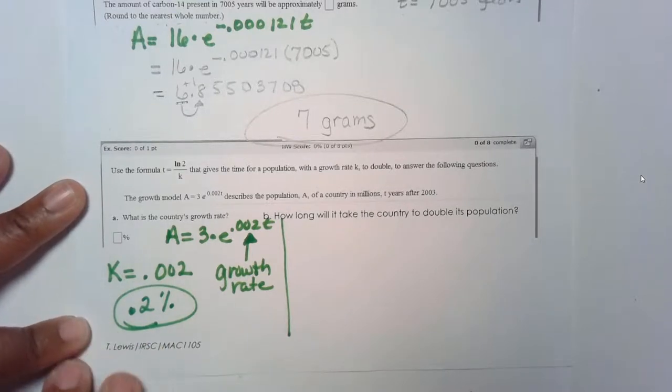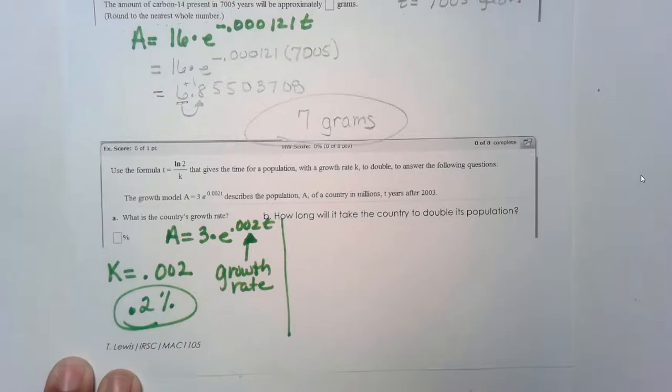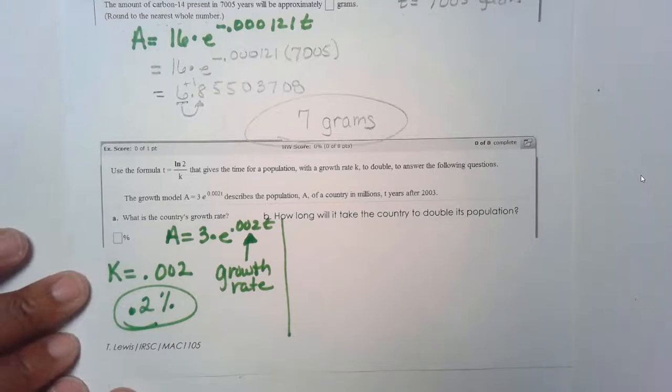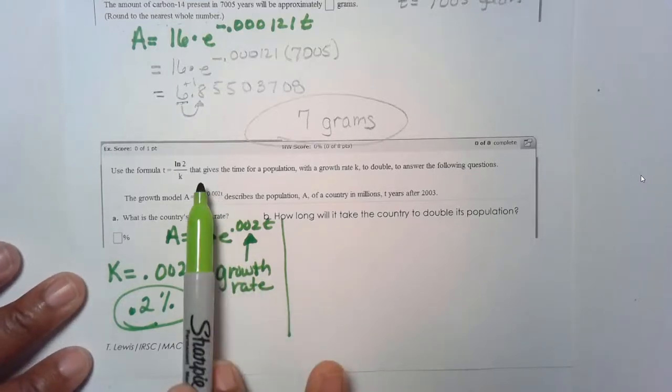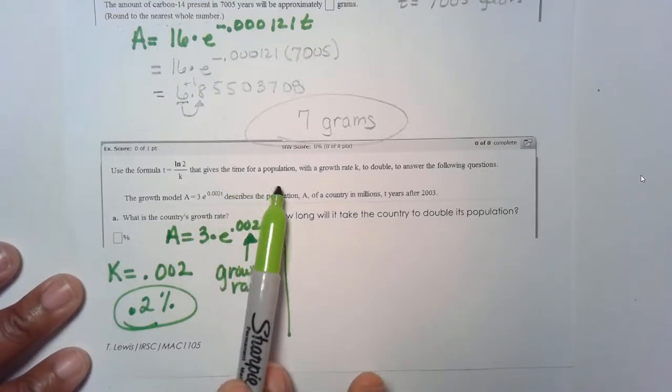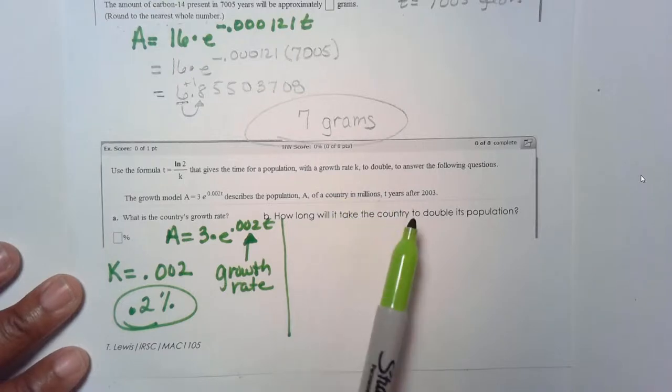Okay. Now part B, it is asking us how long will it take the country to double its population. So we're going to use the formula that's given that gives the time for a population with a growth rate k to double.